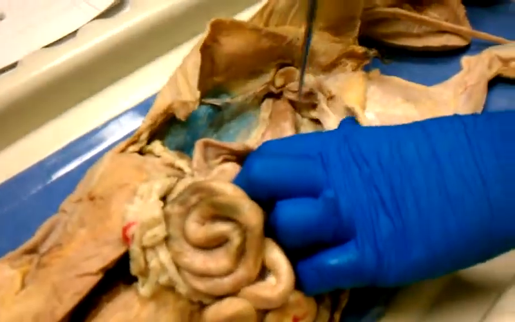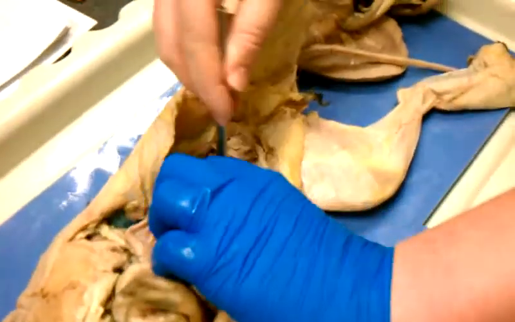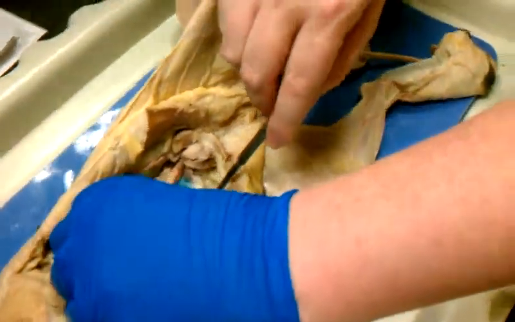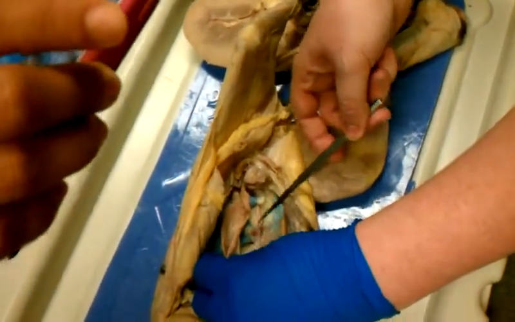And then the other one, where's the other one? Here it is. It's way down here. These are kind of gimpy ovaries. Gimpy uterus. The other one's down here.